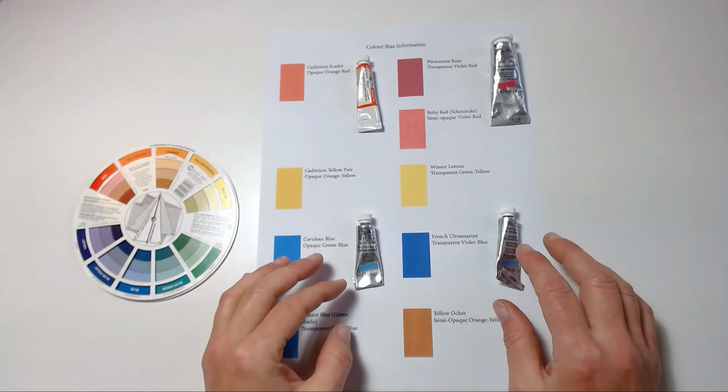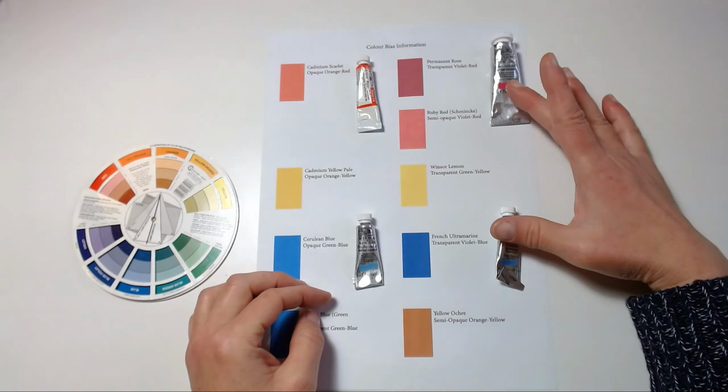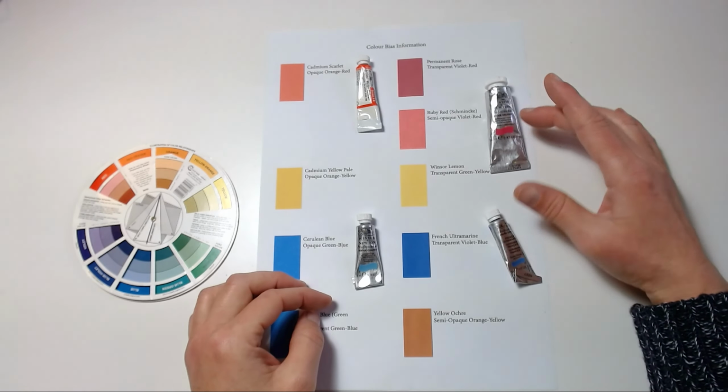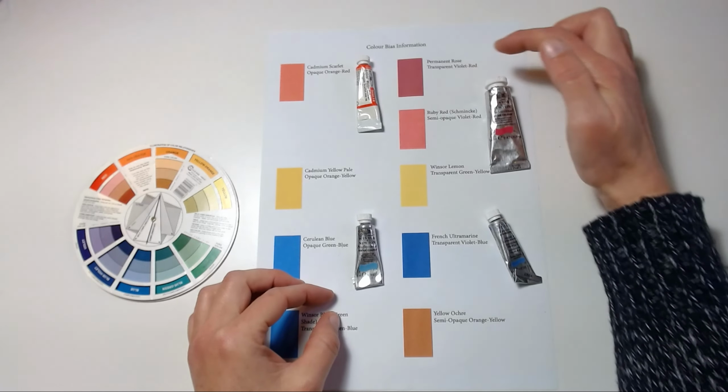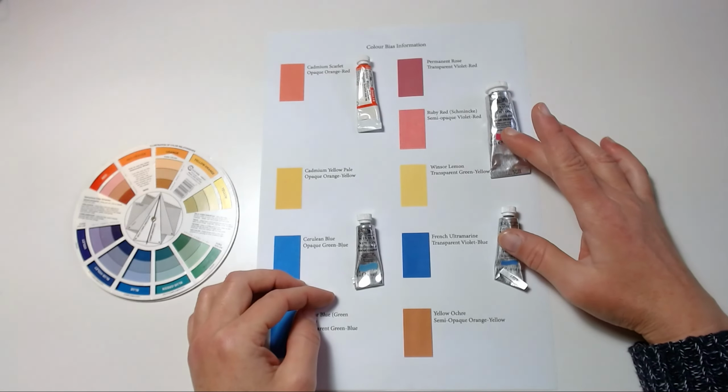So if you want to have a very vibrant violet color, then you need to mix these two, this has a tendency to violet, this has a tendency to violet. So when you mix them, you have a nice violet.